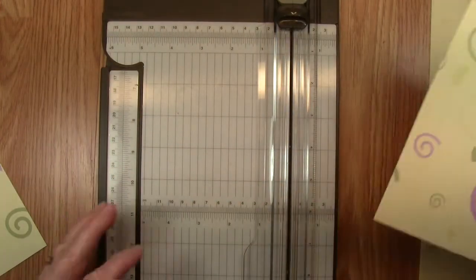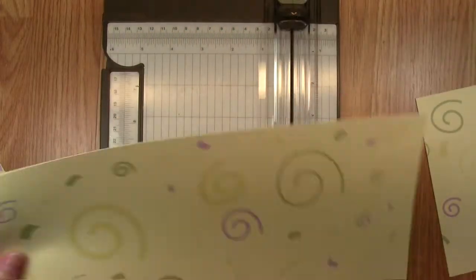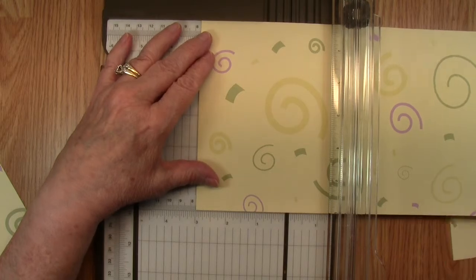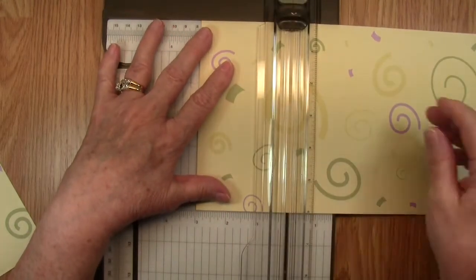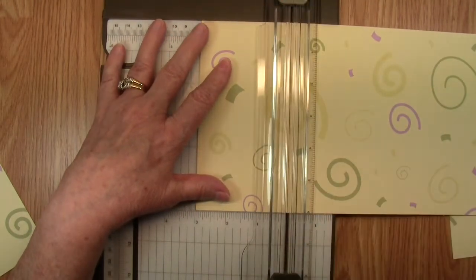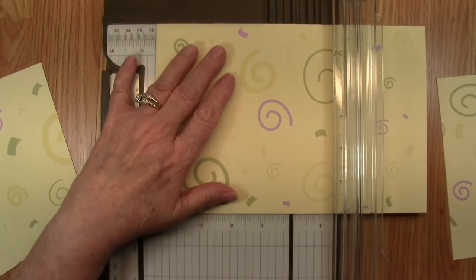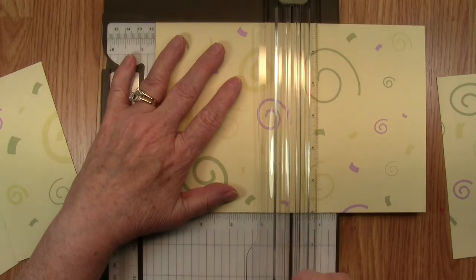Now you'll need a 3 by 6 inch strip, and I'm cutting it out of that leftover 12 inch strip. And then you're going to need a 4.5 by 6 inch card as well.